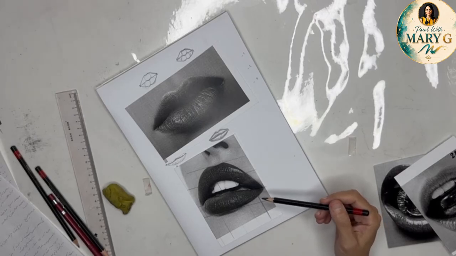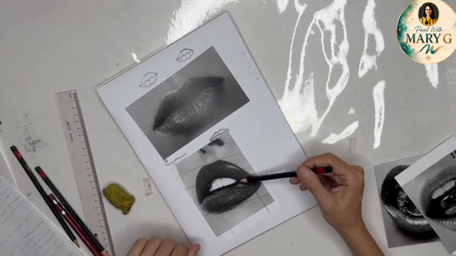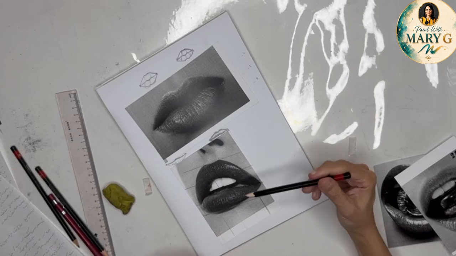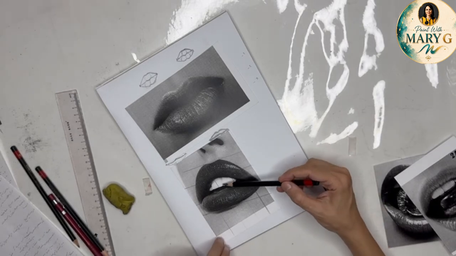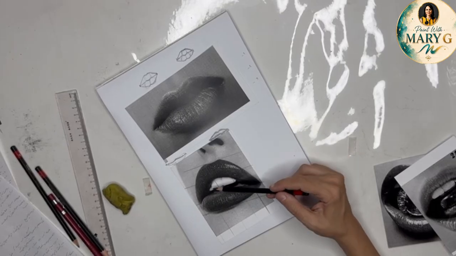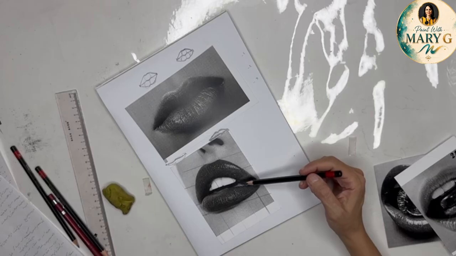To draw these, very thin lines must be used. Even drawn with a mechanical pencil, these lines should not be obvious and dark.